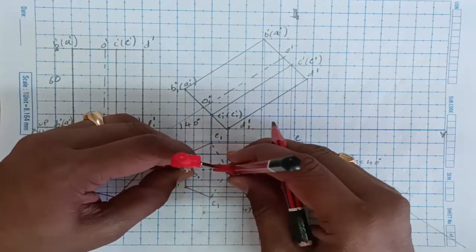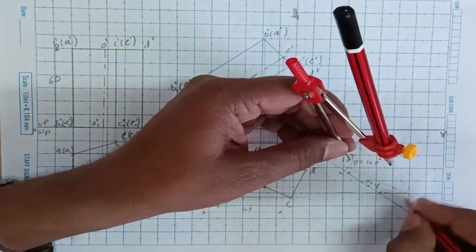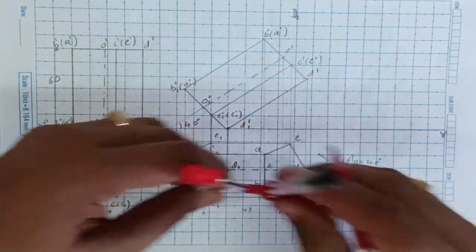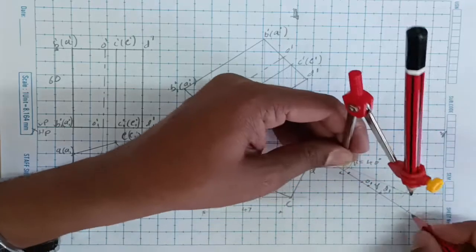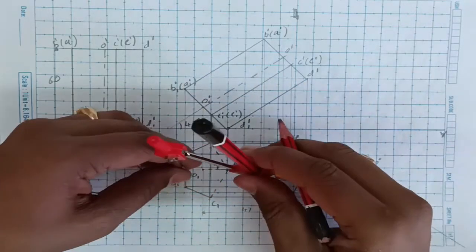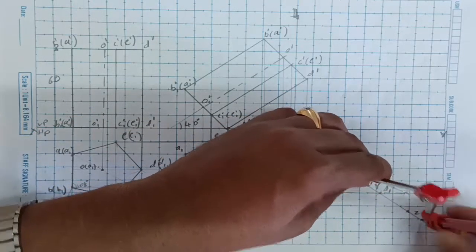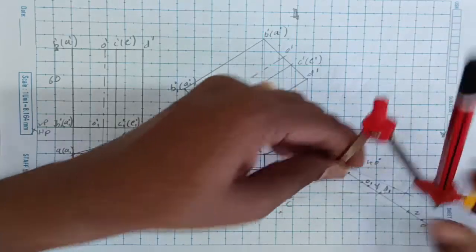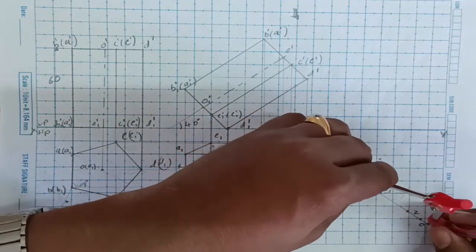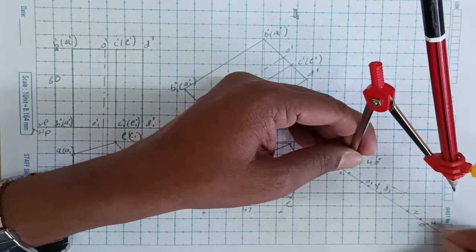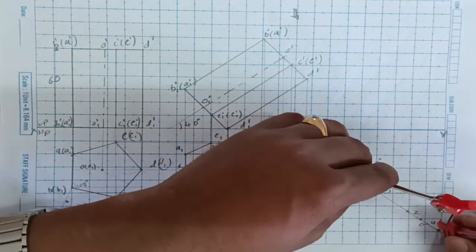X to Y, and then X to D1, this point will be D1, and then X to Z, this point you take as Z, and then X to O, this point is O, and then X to U, here X to U, and then last X to D.